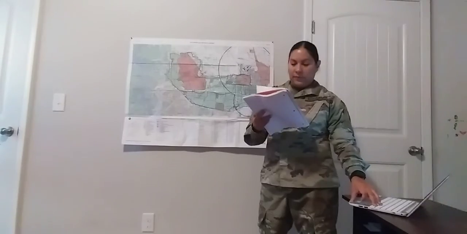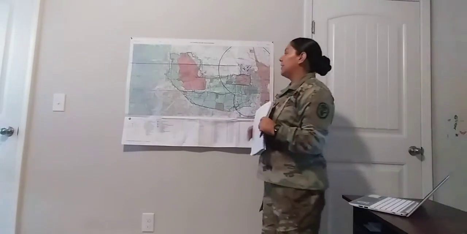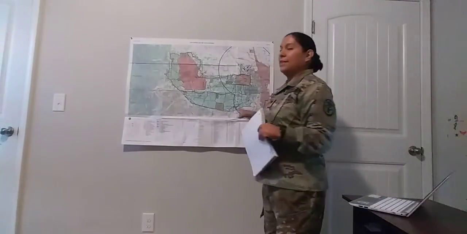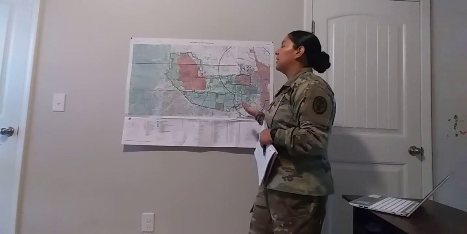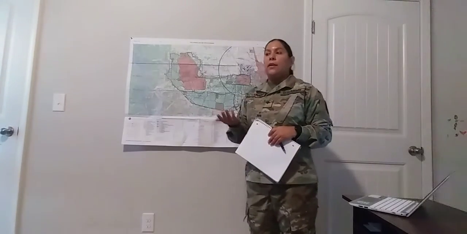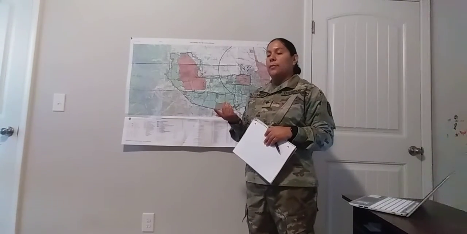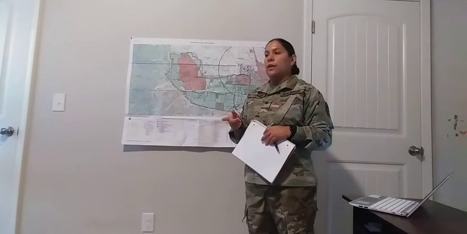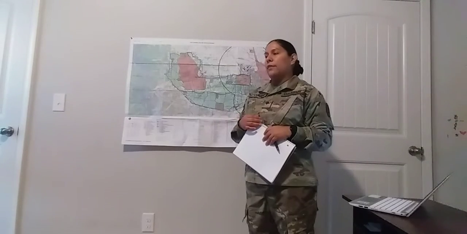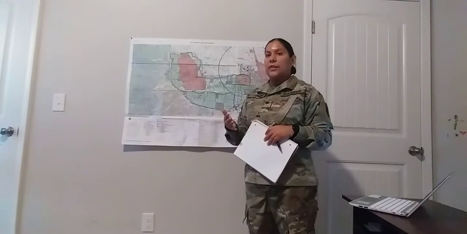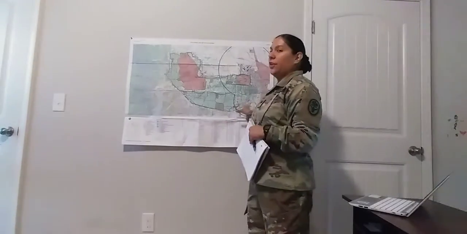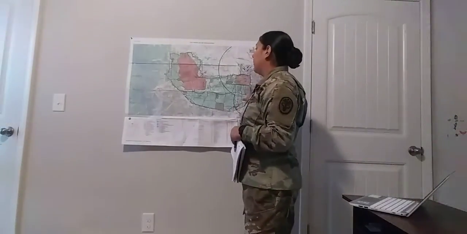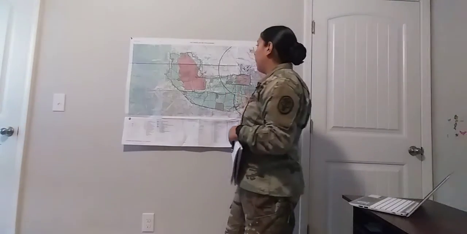Green is vegetation. As you can see, the map has a lot of green. That's because this is a Fort Campbell map, like I stated. Fort Campbell has a lot of trees, a lot of woods, a lot of grassy areas to conduct training. So it would make sense why there's so much green on the map, because of our surrounding area.